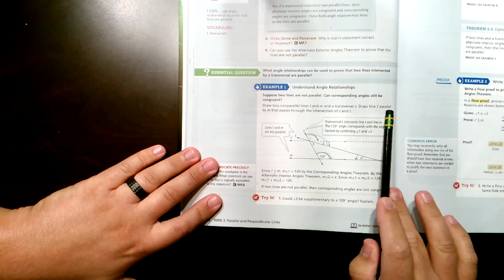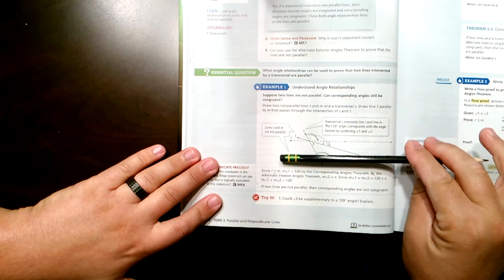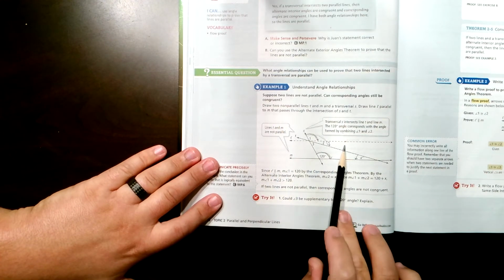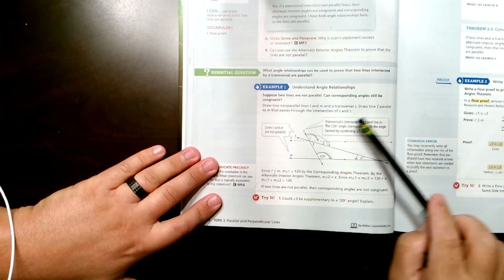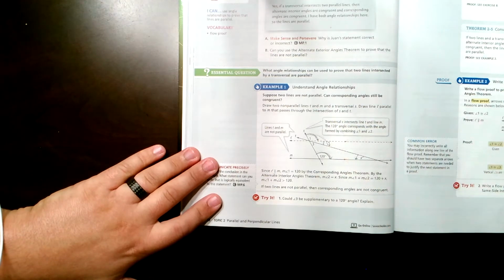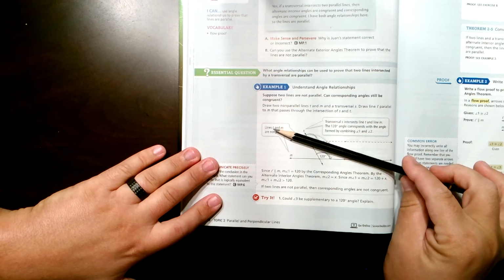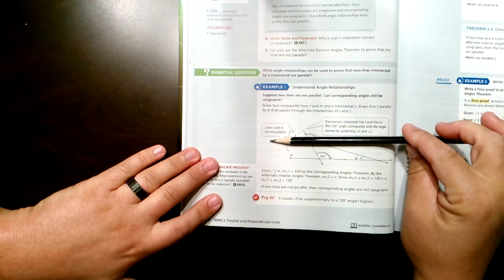All right. Draw line L that's parallel to M. So here's line L, that's that dotted line. It's parallel to M. I know that because they're telling me that, but also see these little red arrows? That's showing that those two lines are parallel to each other. Draw line L parallel to M that passes through the intersection of S and T. So again, S is that transversal. T is that other non-parallel line to M. So line L will cross at that intersection.